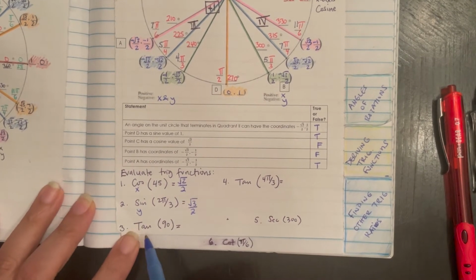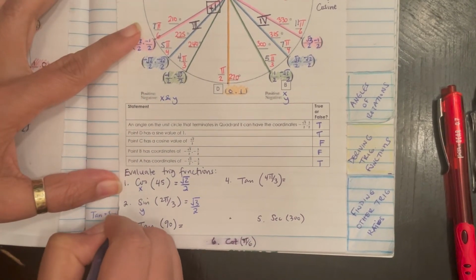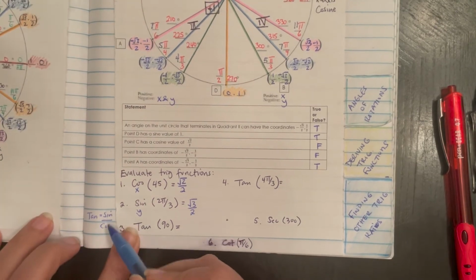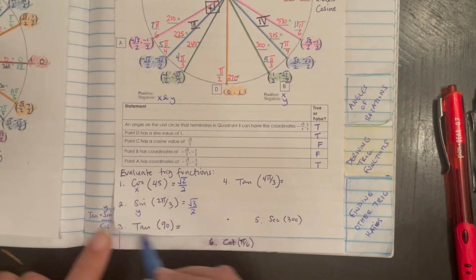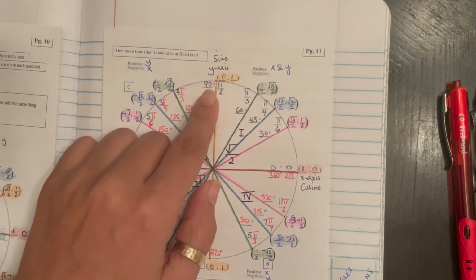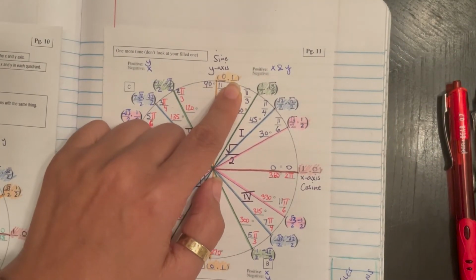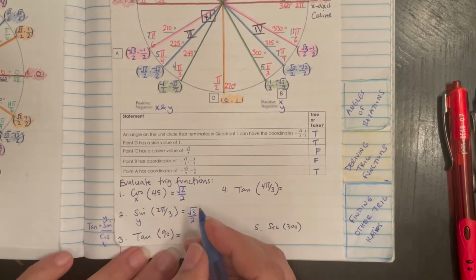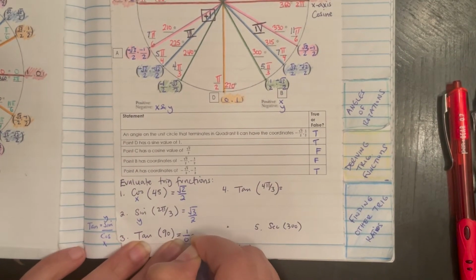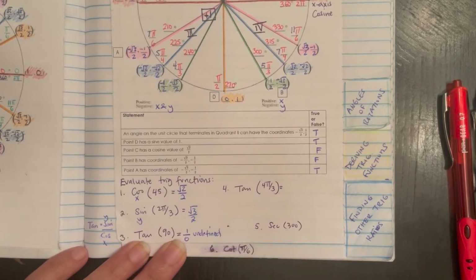Now, these you may not be aware of, so let me go over some definitions. Tan is really sine over cosine. So what does that mean? That means y, because y is sine, over x, because cosine is x. So go to 90, find the y value, which is 1, and the x value, which is 0. So 1 over 0. And you put that in the calculator, it's undefined, because you can't divide by 0.